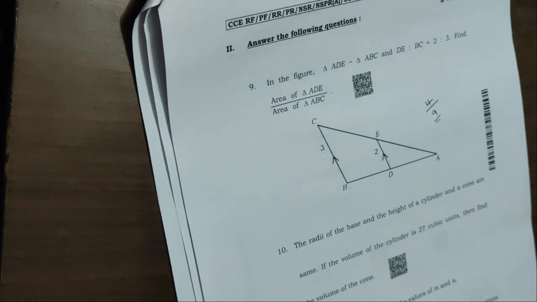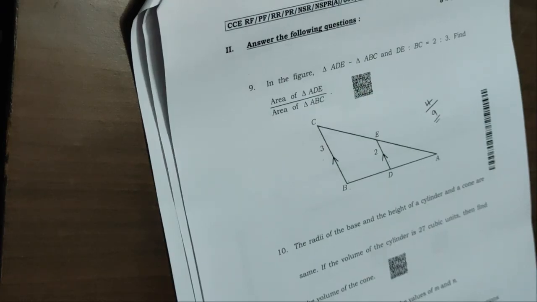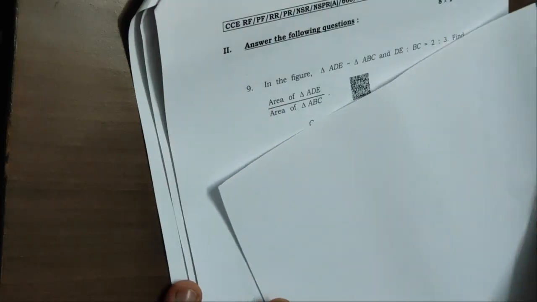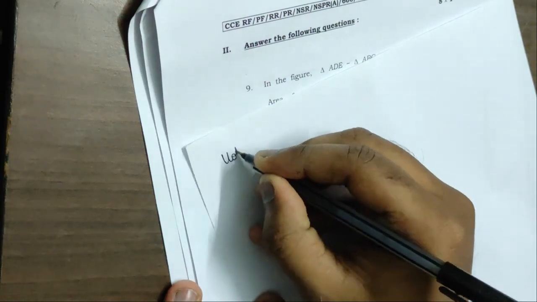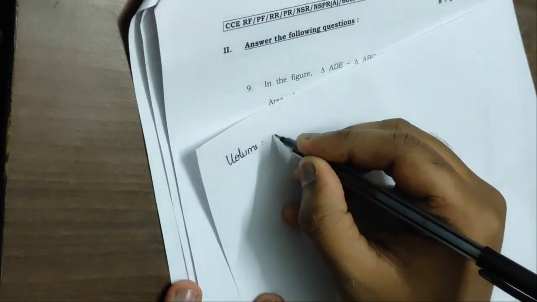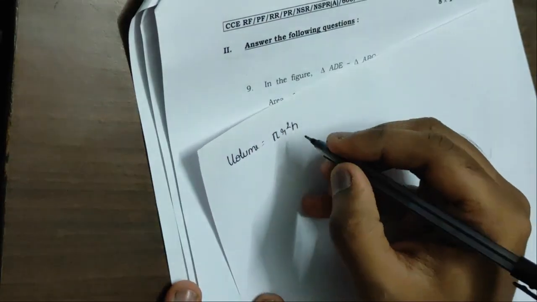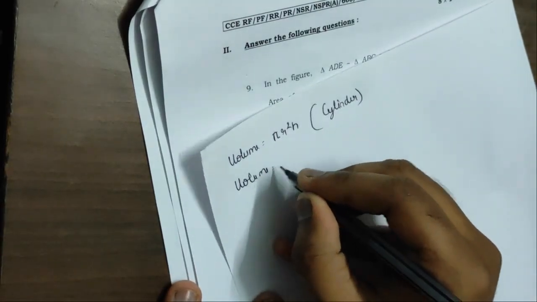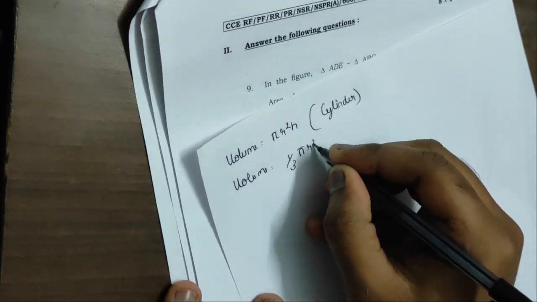The radii of the base and the height of the cylinder and a cone are same. If the volume of the cylinder is 27 cubic units, then find the volume of the cone. Here what is given? Radii of the base and the height of the cylinder and a cone are same. So what we know, volume of the cylinder formula, volume of cylinder is equal to pi r square h. This is the volume of cylinder. Volume of cone is 1 by 3 pi r square h.